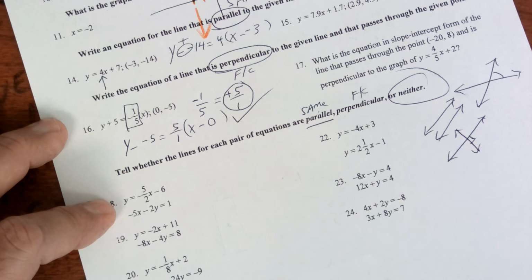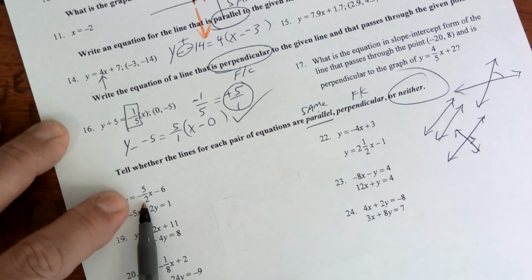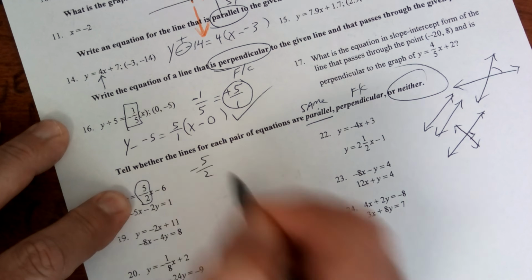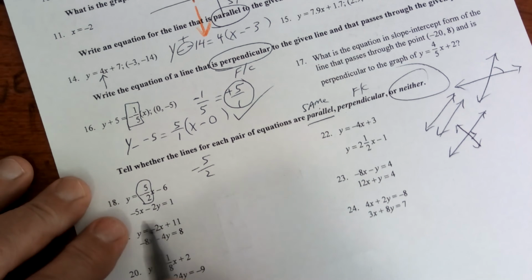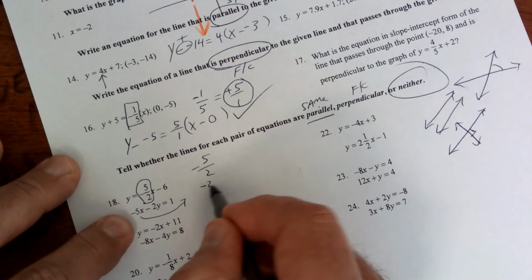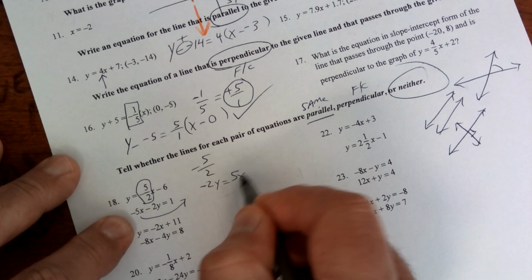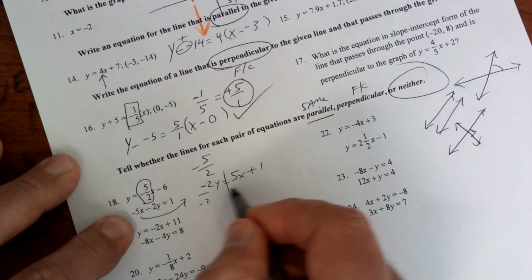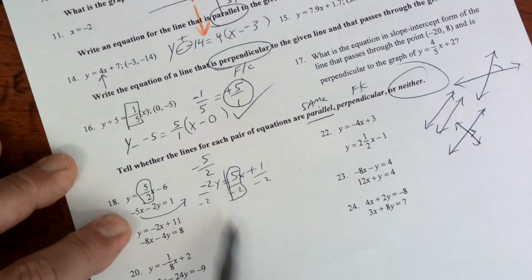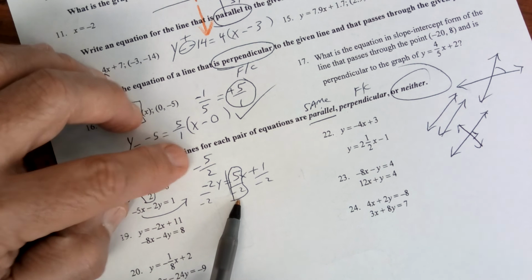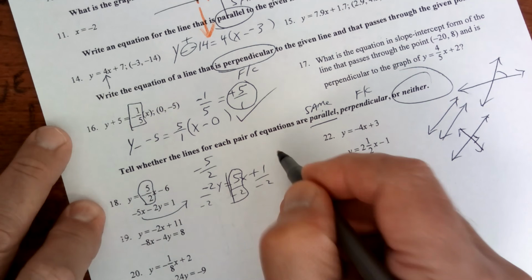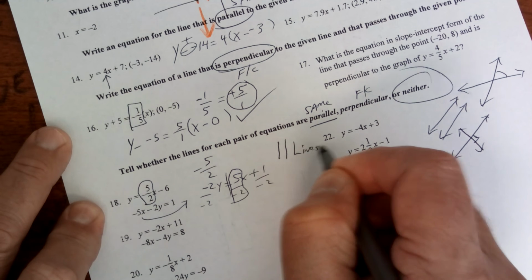So look up here. We know the slope on this one is -5/2. I'm almost done. So I'm going to find my slope here. Now you got to solve for y. So move the -5x. So you're going to get -2y equals +5x plus 1. Divide everything by -2. Now look at this right here. This one says 5/2. This one says -5/2. They're the same thing. So number 18, I would say parallel lines because the slopes are equal.